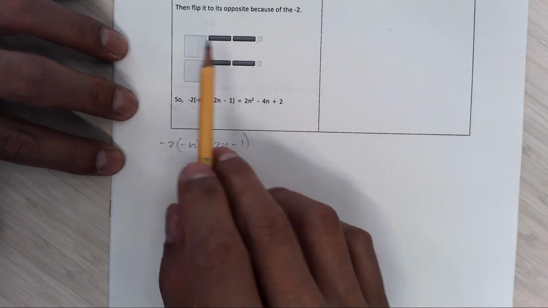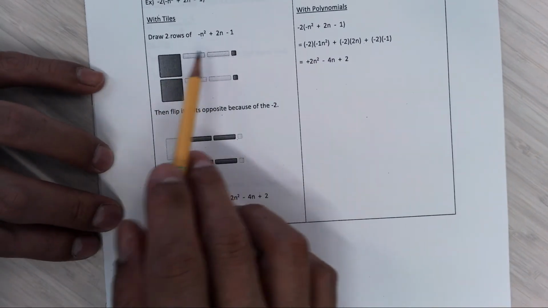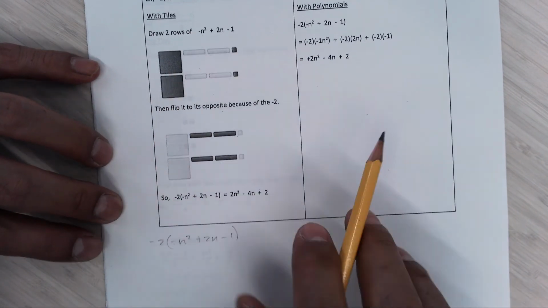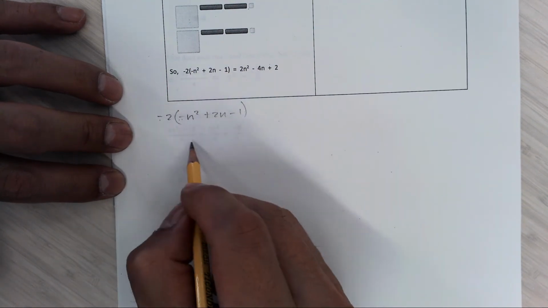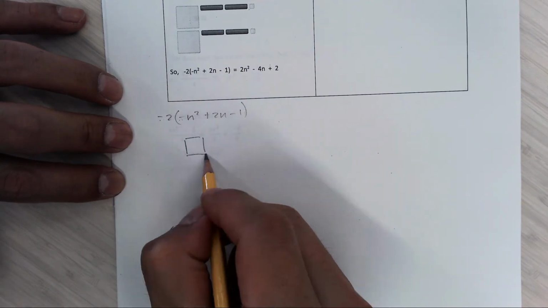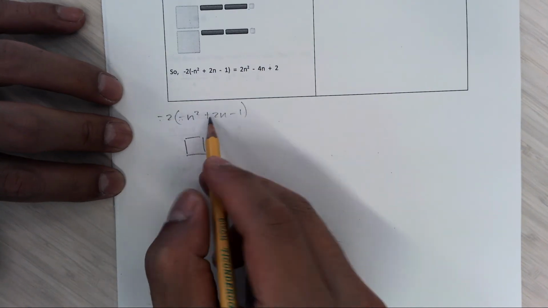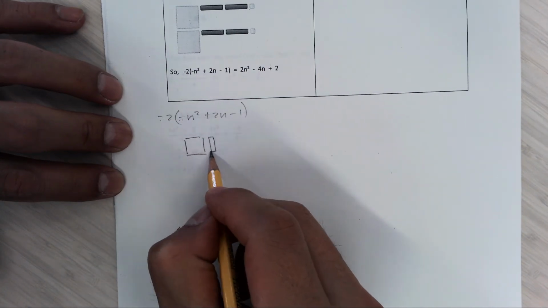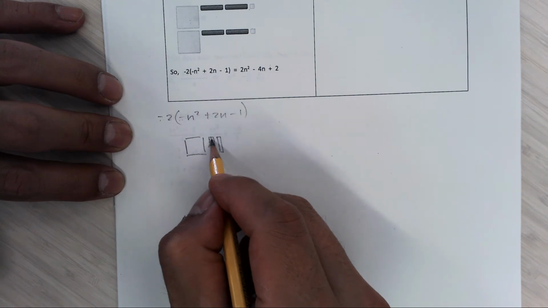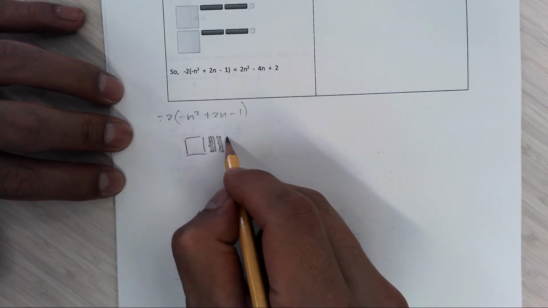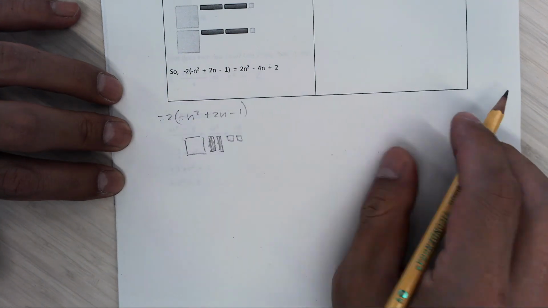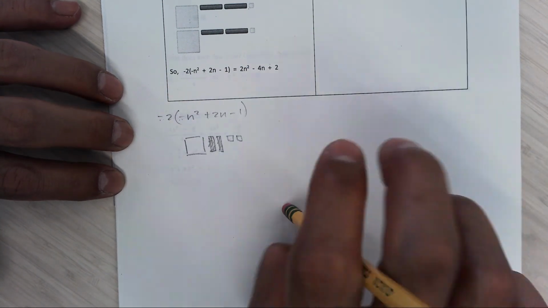So you can actually skip this drawing and go right to here. A negative times a negative here is going to change it to a positive, and a negative times a positive here is going to change it to a negative, like so, and a negative times a negative here would give you a positive. You can actually skip that if you want to.